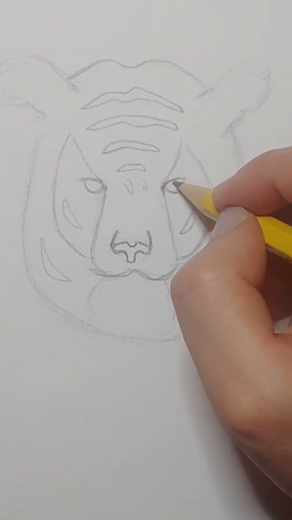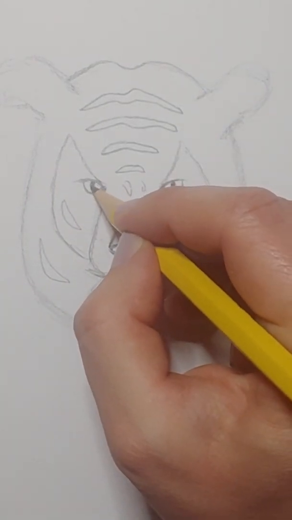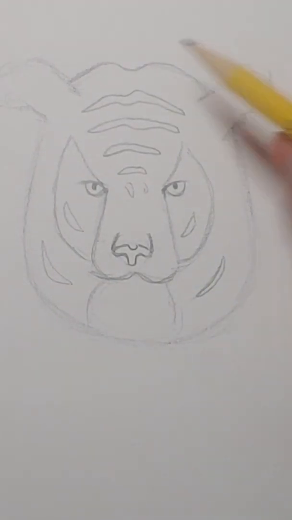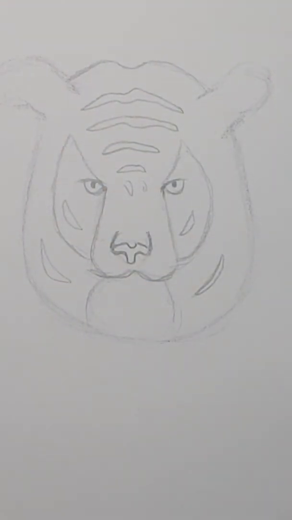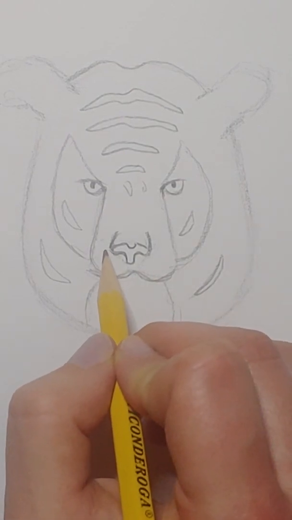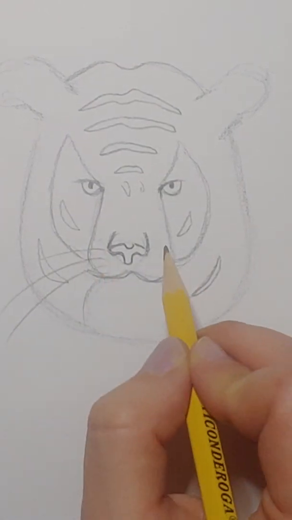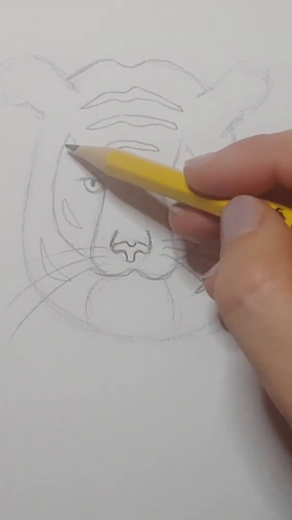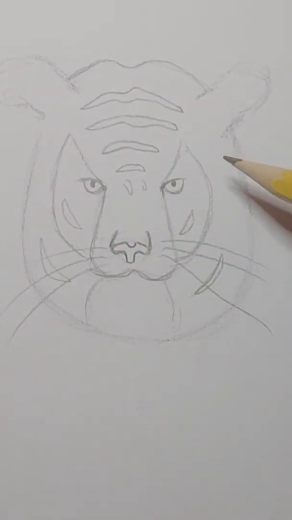And the pupil is going to go in the top center of each eye. And that's the general outline of the tiger's face. You can also add some whiskers right there. And so tigers are really special because they can live in all sorts of environments.